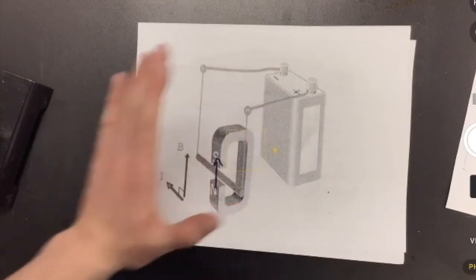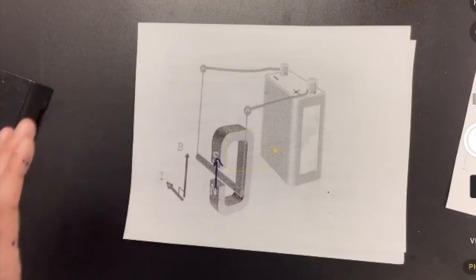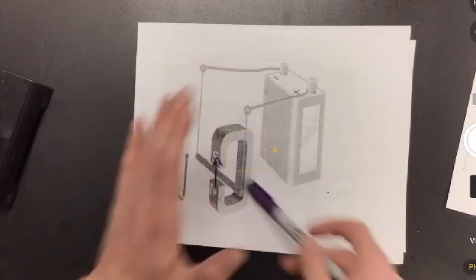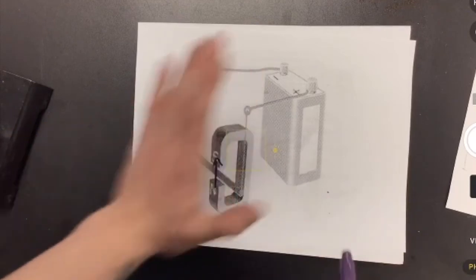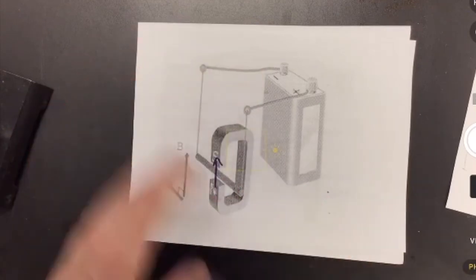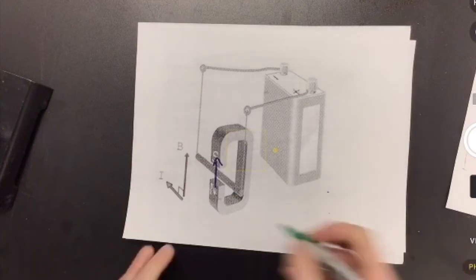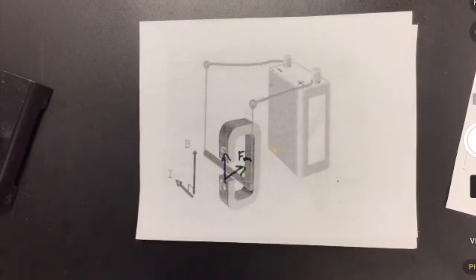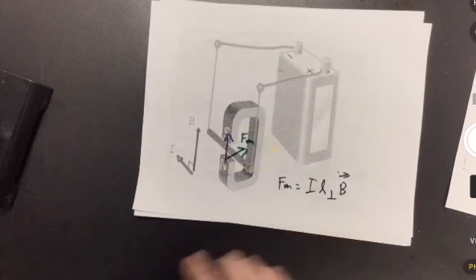So what will the bar part of the conductor here do? It will go in towards the back of this magnet. So FM would be like this, towards the back of the magnet. Okay, and again, this is a good place to think about this.